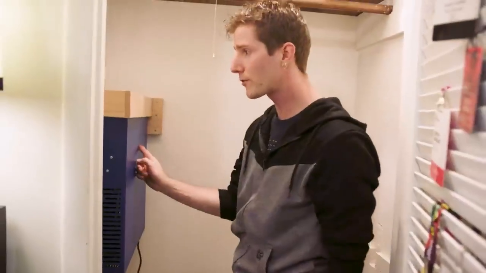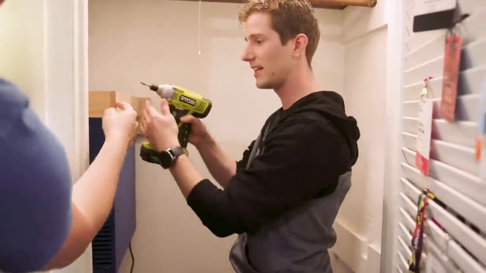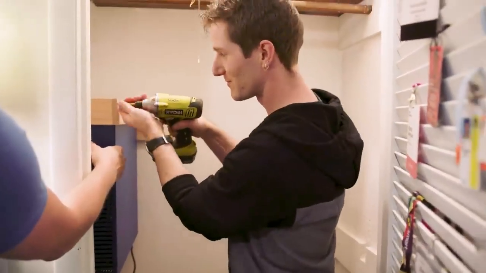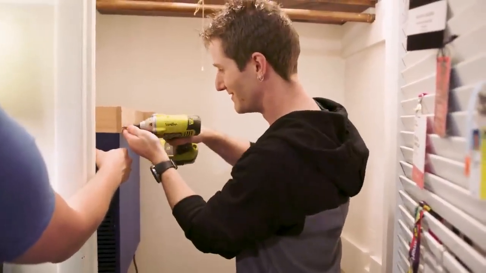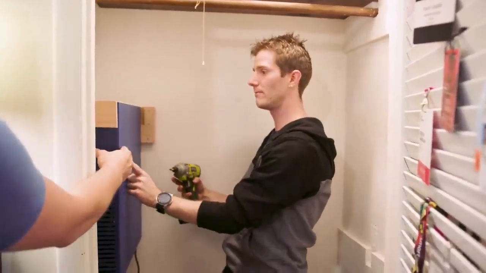Yeah. Now, have you installed the drives in here yet? No, I have them. And that's why this drill is here. Yeah, so we can actually undo the mount. Yep. Got it. Cool. Oh, look at that.